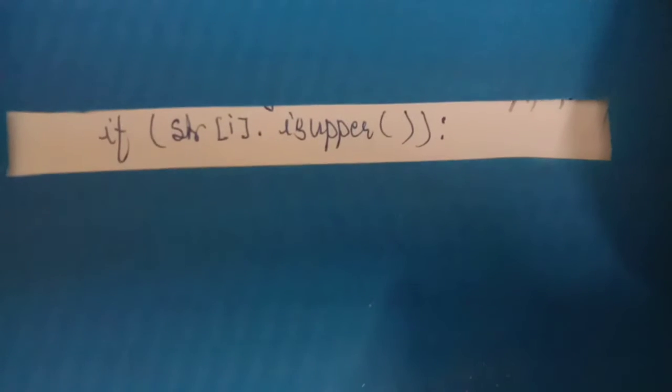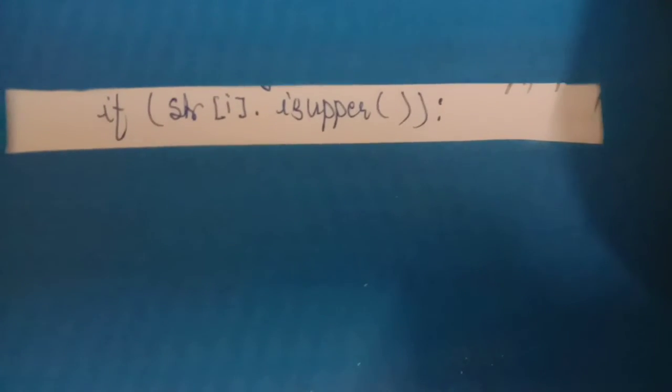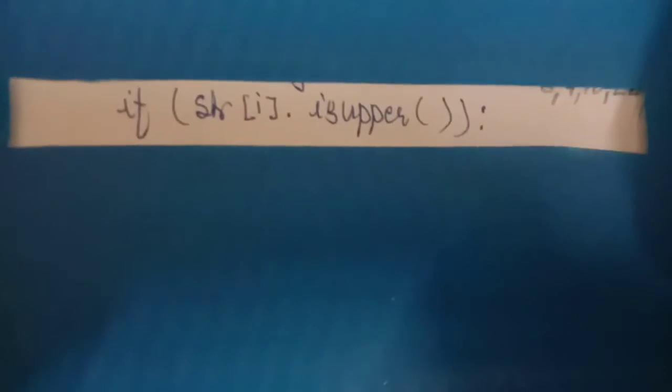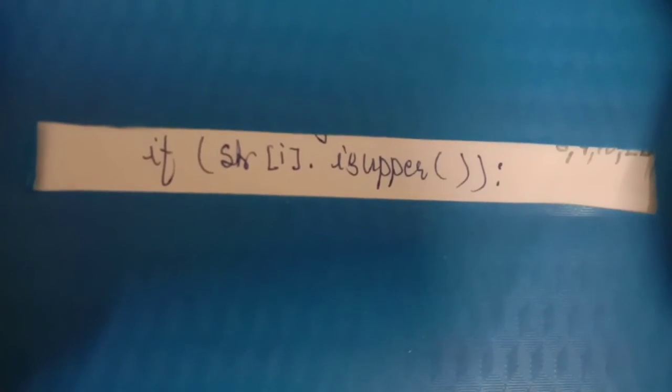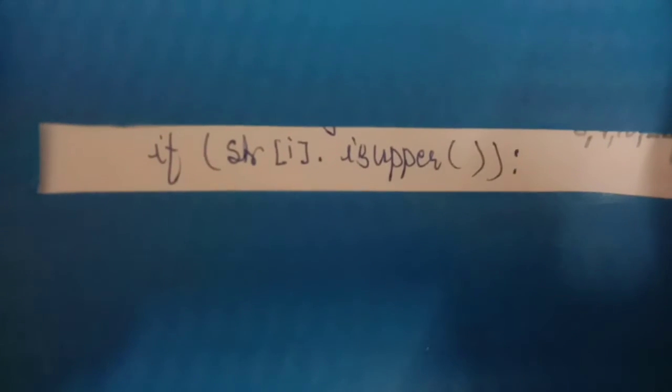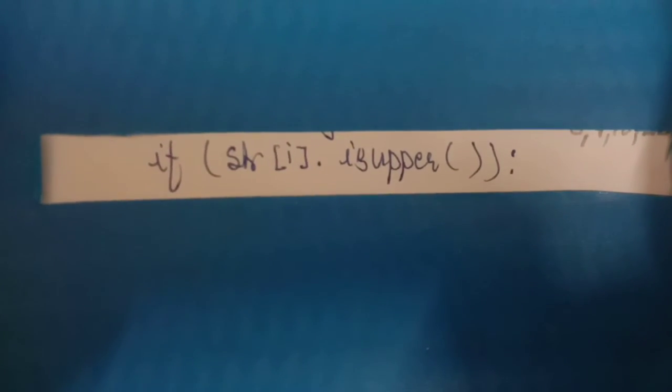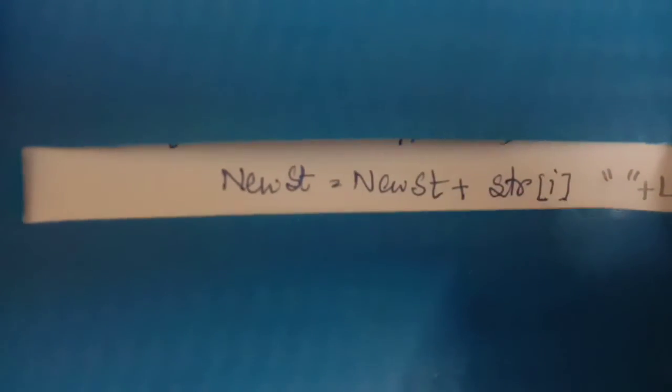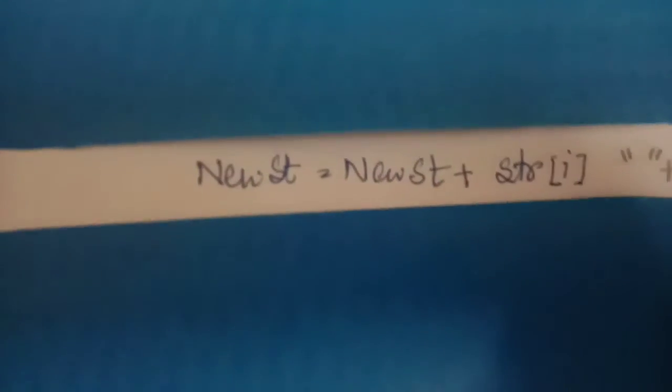Now we'll check what is there at that index. Now str1[i] is upper. Again we can see in our argument string, the character at the first index is capital P. So here the if statement will succeed, and the new string, which was appended with L in the previous execution, will now be appended with P. After this the loop will again go for the next index position.